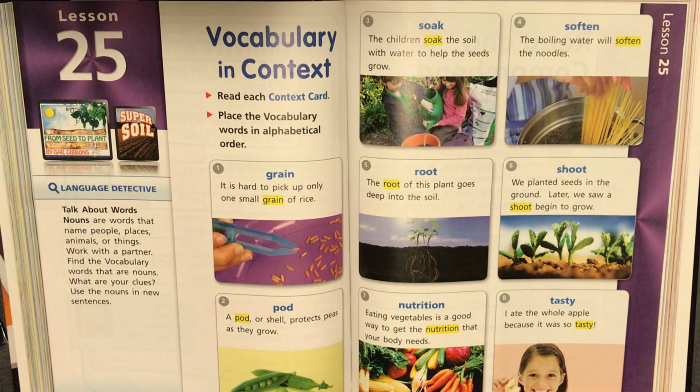So this week we're going to read a story called From Seed to Plant. It goes along with the story you read about sprouts. So we'll start off like we always do with our vocabulary words for the week.